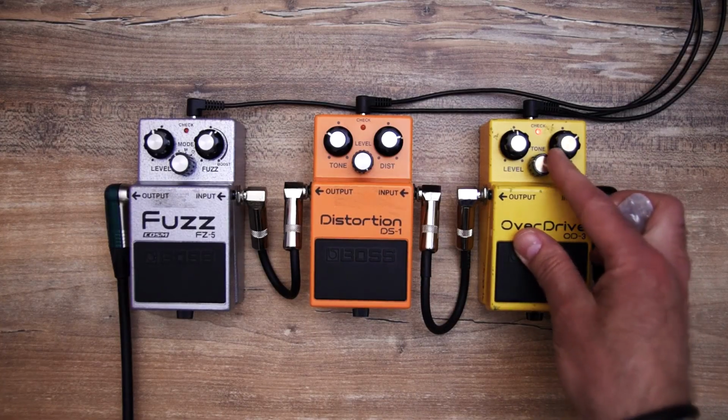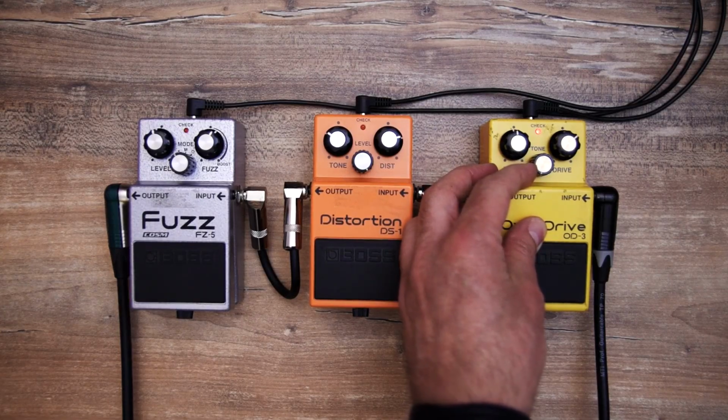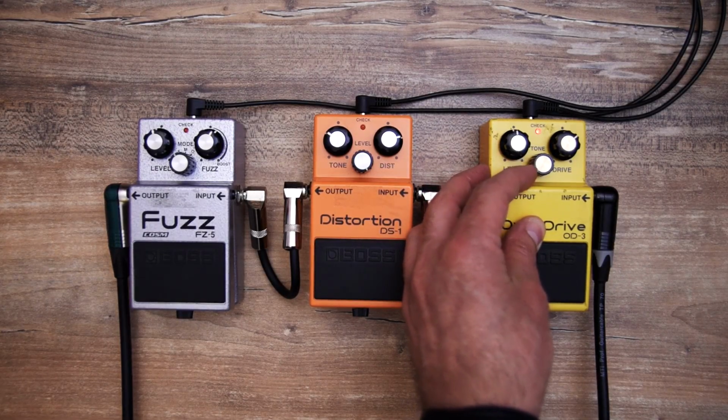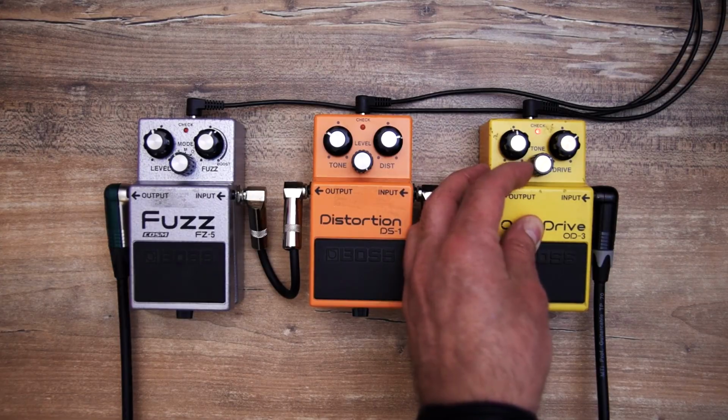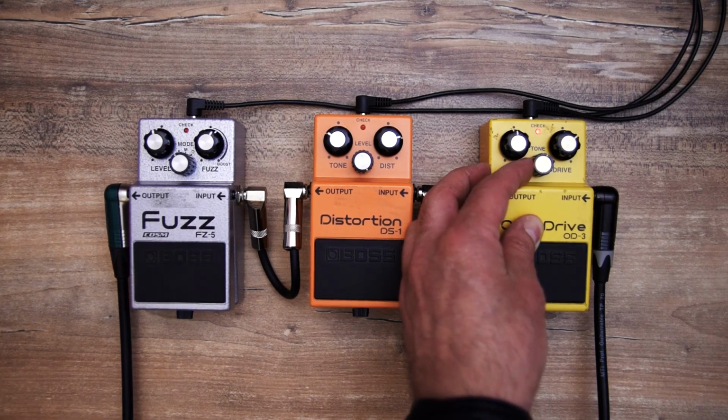On the tone knob, we also have the bandwidth. When turned all the way to the left, the sound is very muffled. The 1 o'clock position is also my chosen setting here.